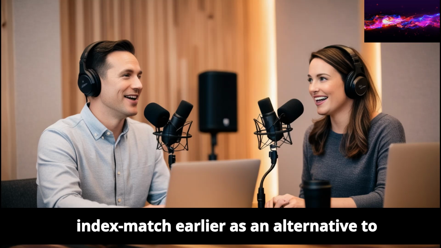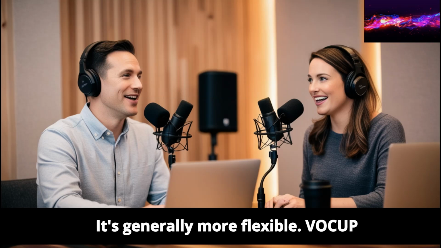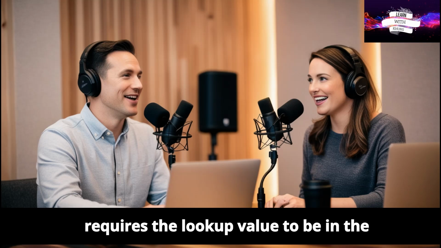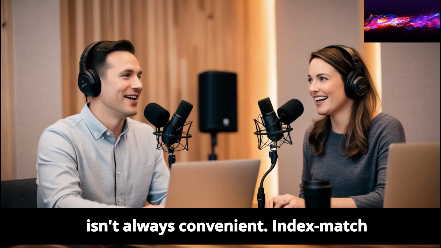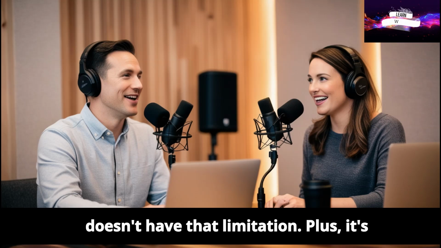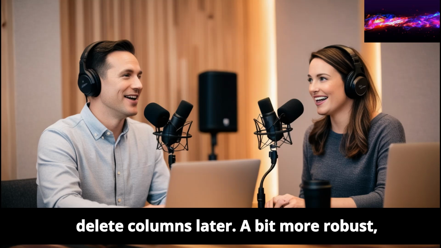You mentioned index match earlier as an alternative to VLOOKUP. Why might someone use that instead? It's generally more flexible. VLOOKUP requires the lookup value to be in the first column of your table array, which isn't always convenient. Index match doesn't have that limitation. Plus, it's less likely to break if you insert or delete columns later. A bit more robust, you could say.